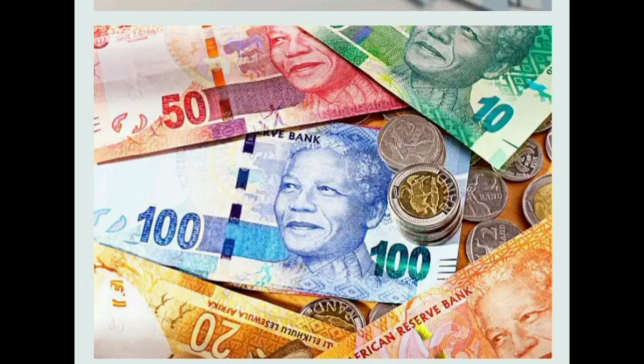The rand was introduced in February 1961 and mostly held steady against the US dollar until the end of apartheid. Since then, its value has depreciated as the South African economy has become increasingly linked to the rest of the world. Several countries in the region peg their national currencies to the rand.